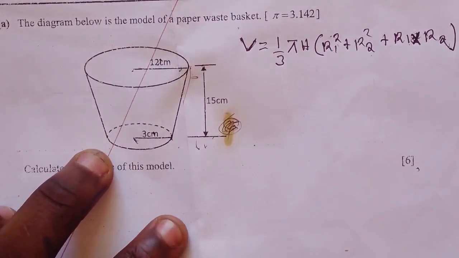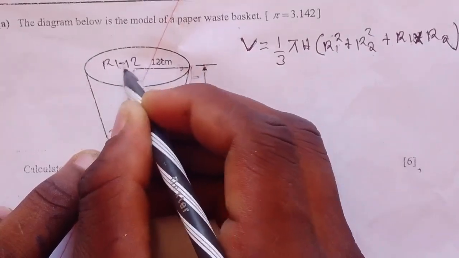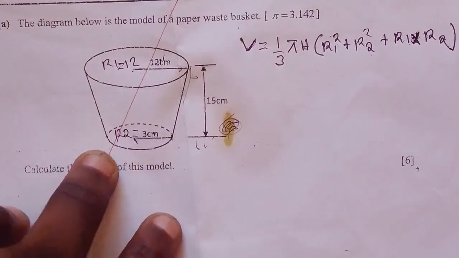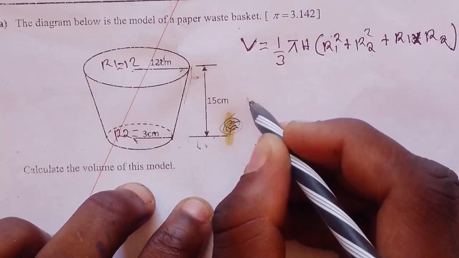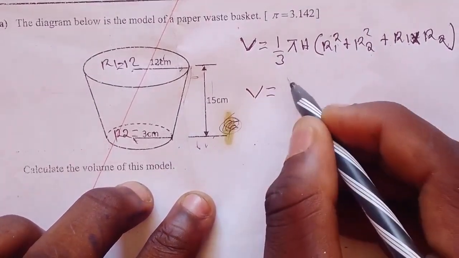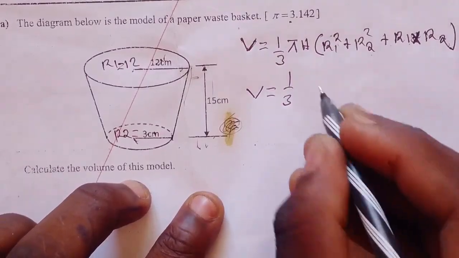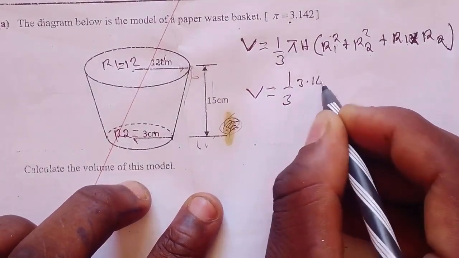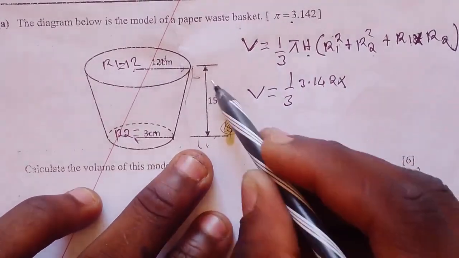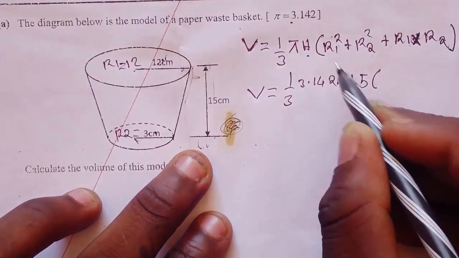It won't affect anything. So let's say our r1 is 12, and our r2 is 3 centimeter. So our volume is equal to 1/3 pi. We have been told that pi is 3.142, so we're going to have 3.142 multiplied by height. Which one is our height? This is our height, 15, multiplied by open bracket r1 squared.